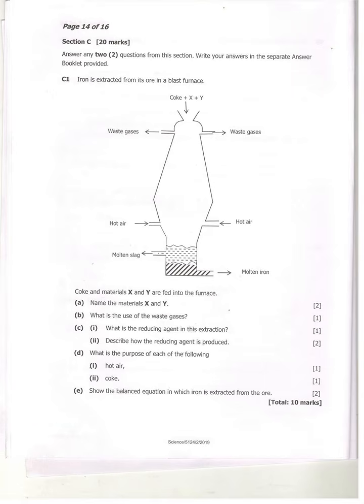I will just use their variable names, X and Y. Coke is the name for carbon. So apart from coke or carbon, what else is fed into this blast furnace? We have hematite. Hematite is the ore for iron. Then the other one is limestone, or calcium carbonate. Okay, so we are done with the first one. Let's look at the second one.